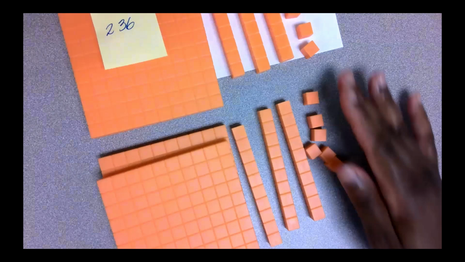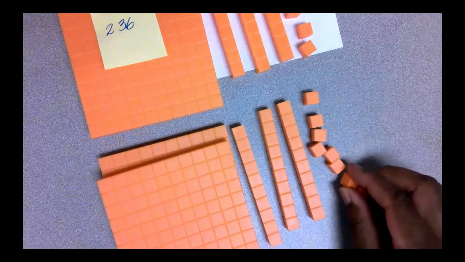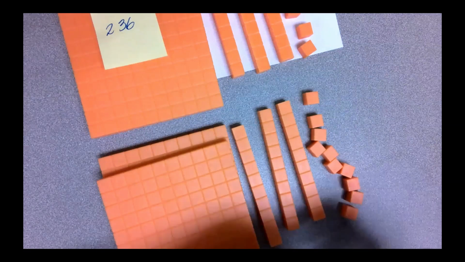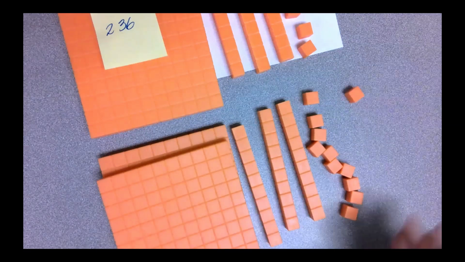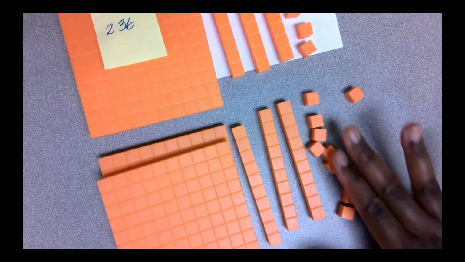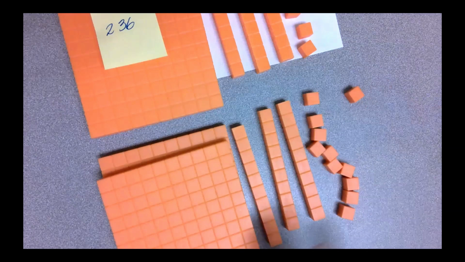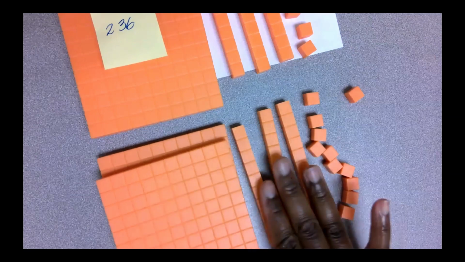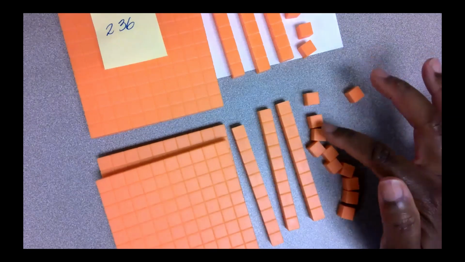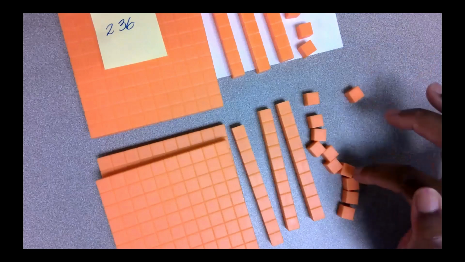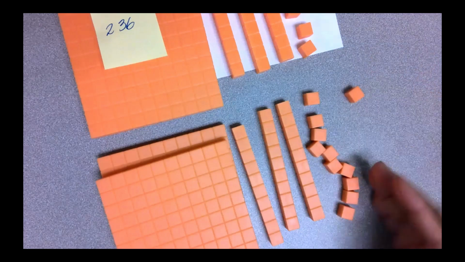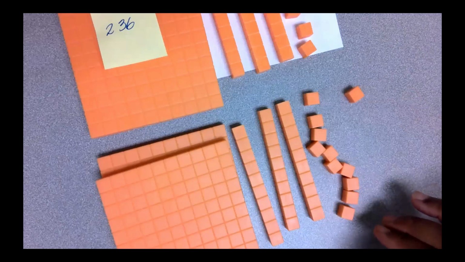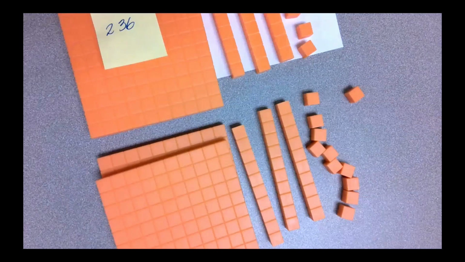Now, when I add my 5, 7, 8, 9, 10, 11, I notice that I'm going to have 10 units here. So I know I'm going to have, and I'm going to have 1 left. So that's 231, 32, 33, 34, 35, 36, 37, 38, 39, 41. So I can either leave it like that, which would be 241.